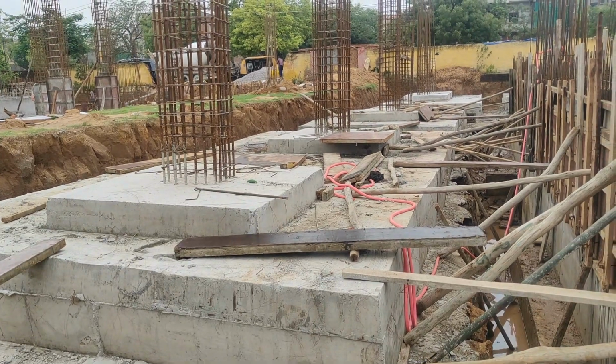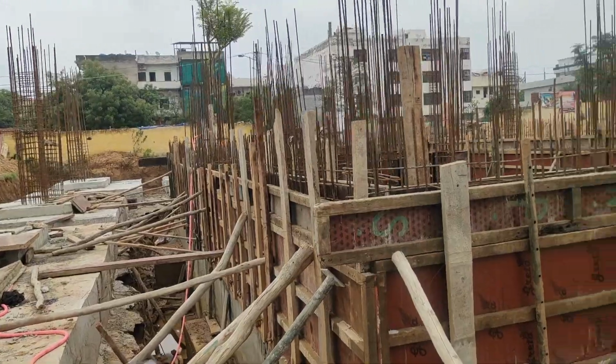I am a civil engineer. I am going to speak about column structure in buildings. Now I will start with the column structure of a building.